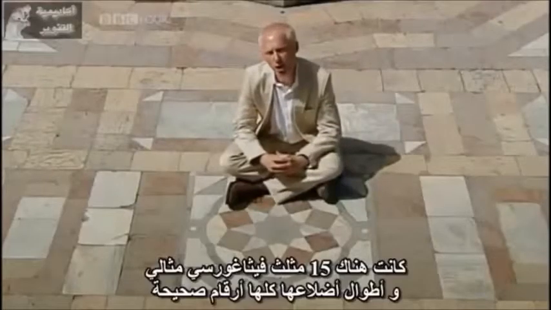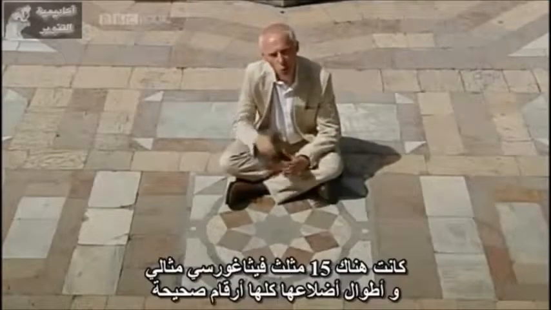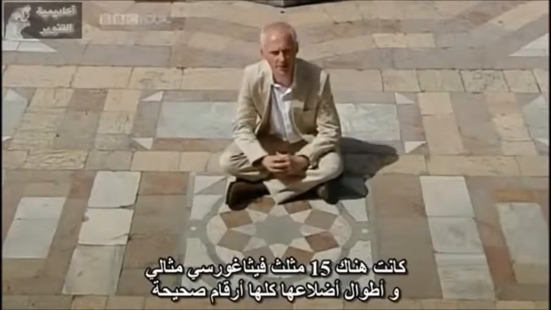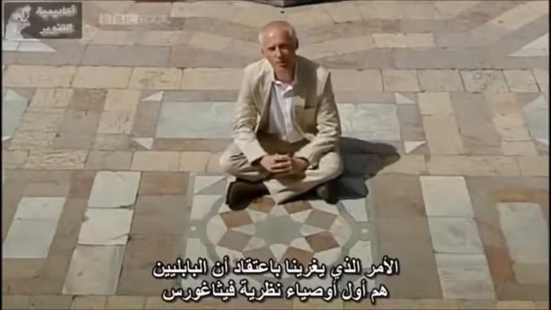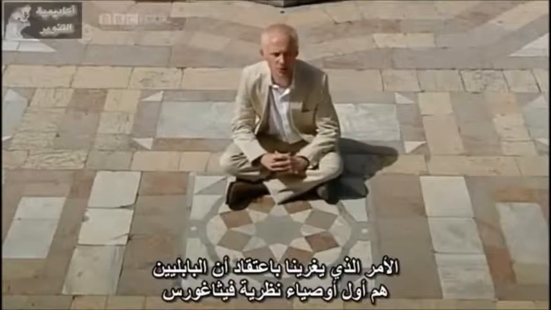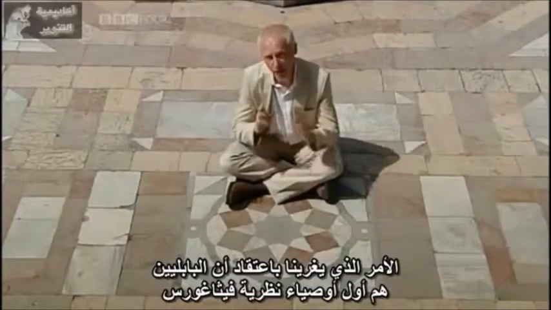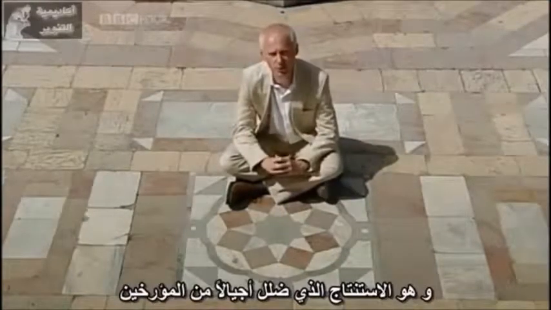Here were 15 perfect Pythagorean triangles, all of whose sides had whole number lengths. It's tempting to think that the Babylonians were the first custodians of Pythagoras' theorem, and it's a conclusion that generations of historians have been seduced by.